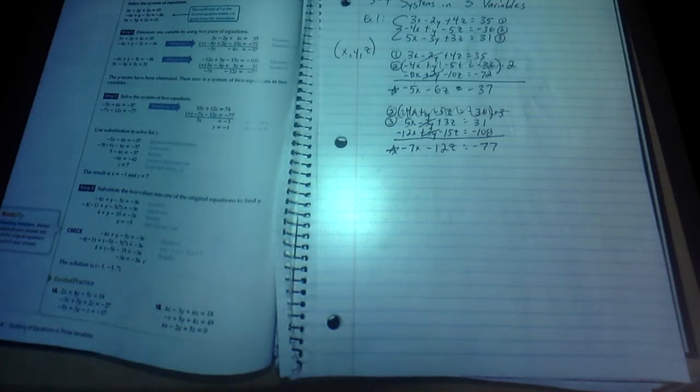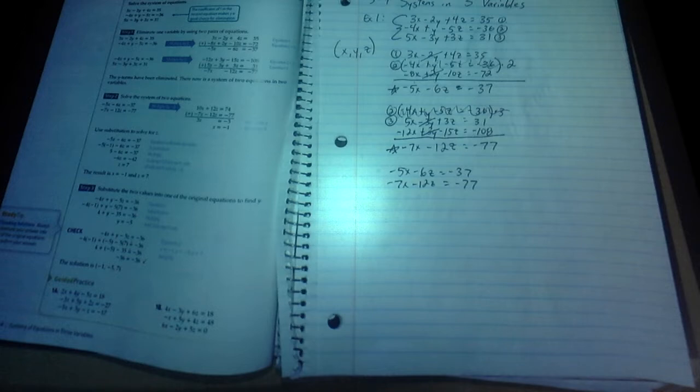This is a good thing because now you're going to set it up and do exactly what you learned to do when you started learning systems. So now I'm going to take both of these: negative 5x minus 6z equals negative 37, and negative 7x minus 12z equals negative 77. I am now going to do elimination here. Technically, you could still try to graph this. Go get z by itself and graph and find where they intersect, and that will tell you the x and the z. And we'll go back and find the y in a second, but let's just use elimination. We've been using elimination. I wouldn't use substitution here because none of my coefficients are 1 or negative 1.